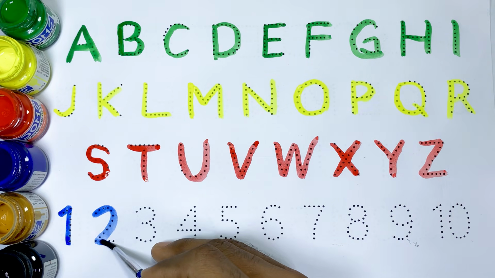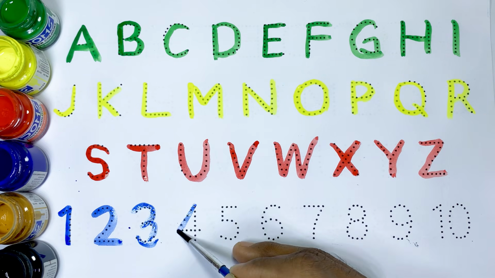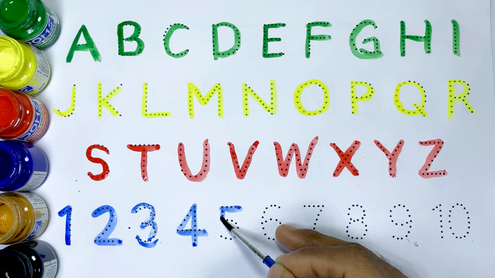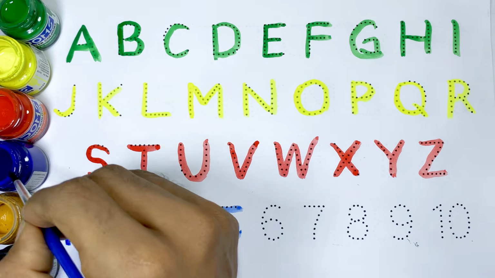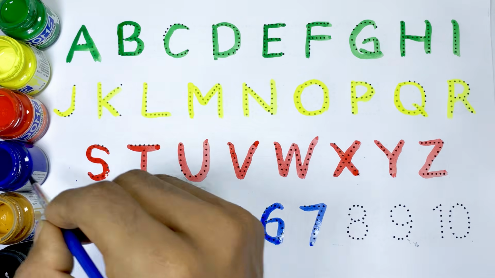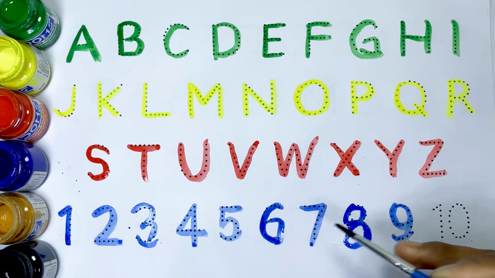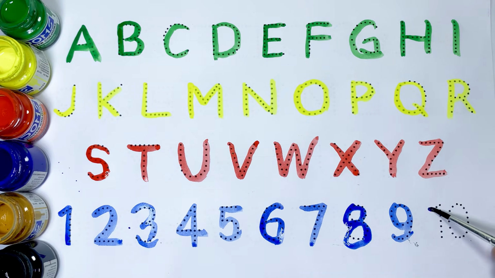1, 2, 3, 4, 5, 6, 7, 8, 9, and last we draw 10.